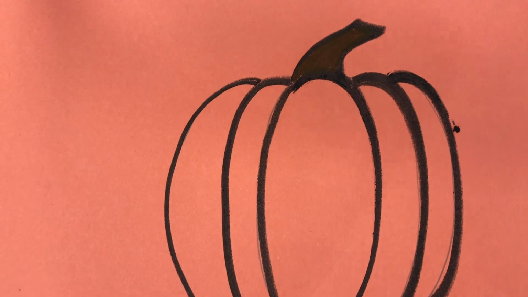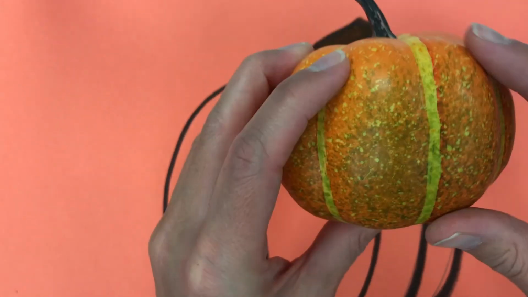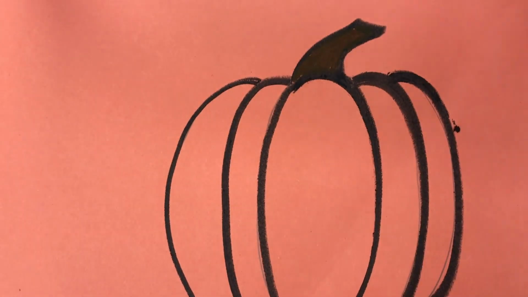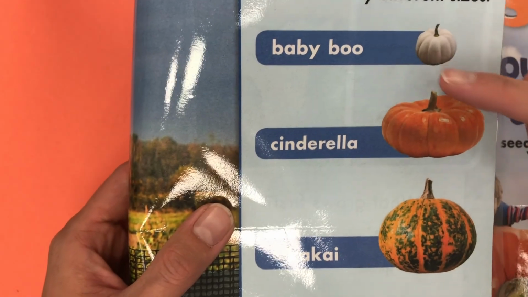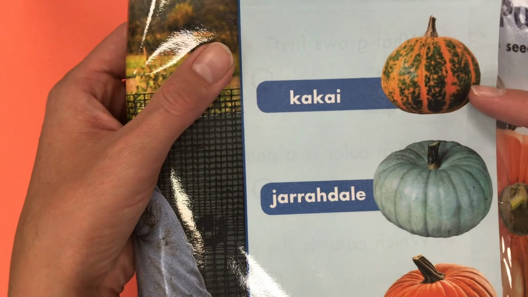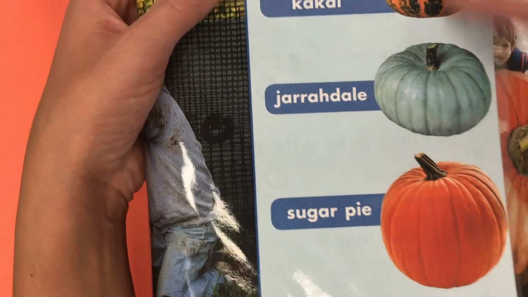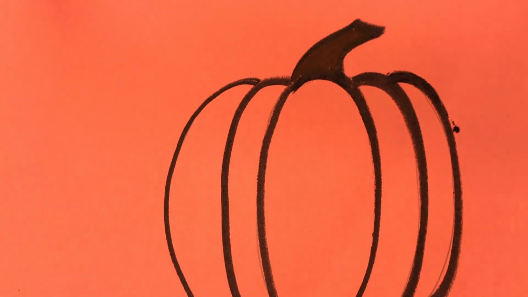Now on your pumpkin, you might want to add a little bit of yellow in here. You might want to do a different color stripe on it. Pumpkins actually come in a lot of different colors. I got this resource from the library. Mrs. Steele was real sweet to let me borrow it, with a variety of different pumpkins. You can see we've got a white pumpkin, Cinderella pumpkins, bright orange, green spots, almost a bluish gray, and a reddish orange. There are so many different kinds of pumpkins. So if you want to add some little details to your pumpkin, you can do that, or you can just leave it like this.